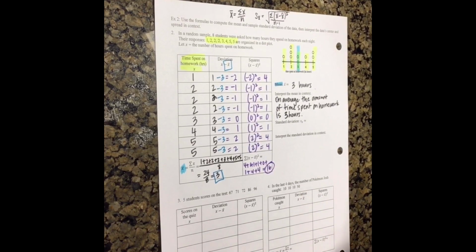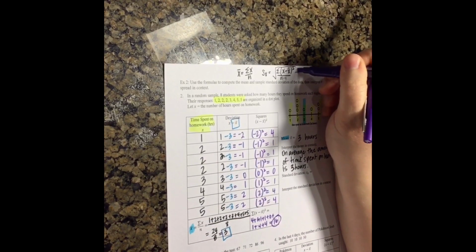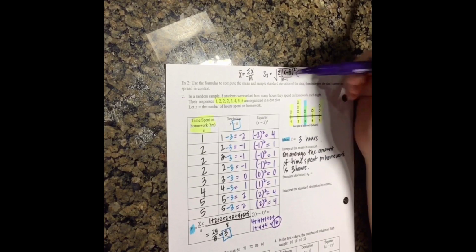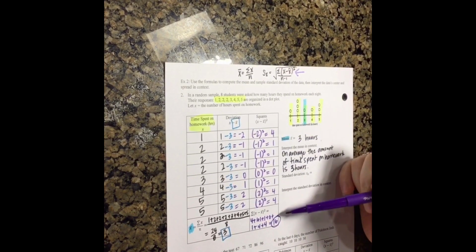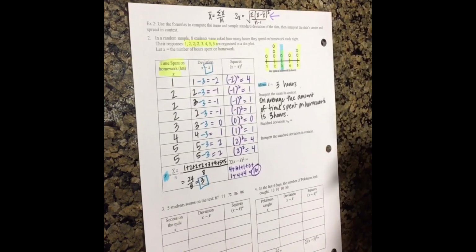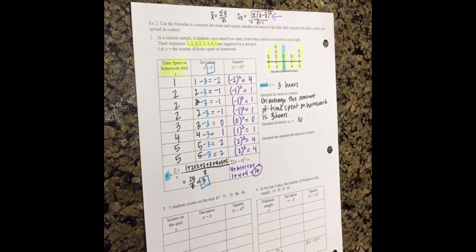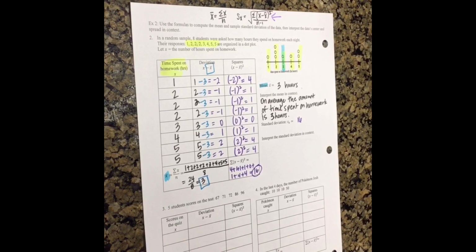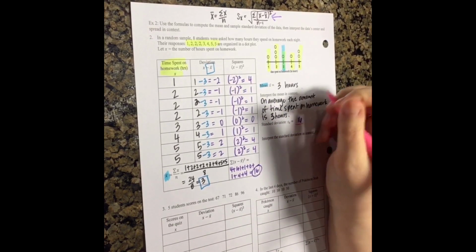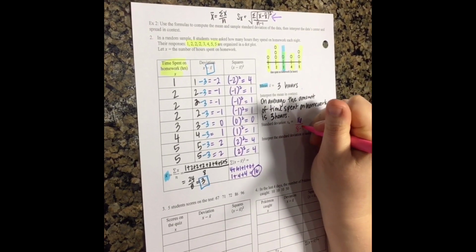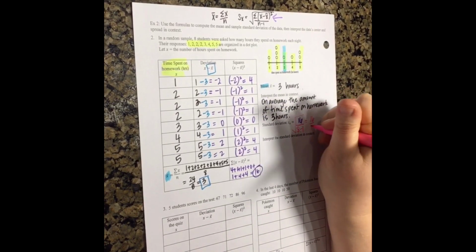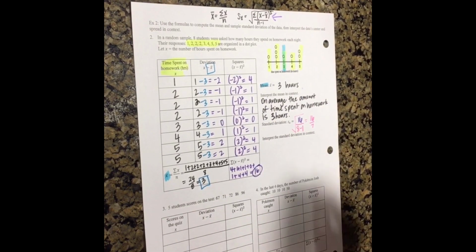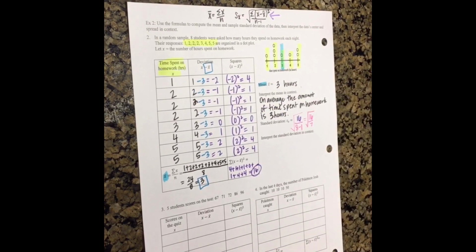If we look at that standard deviation formula, that total from that row is the sum of the squared differences. So we're going to take 16, and the next part of the formula says divide it by n minus 1. Well, we had 8 people in our sample, so 8 minus 1 is 7: 16 divided by 7. And then you want to take the square root of that.